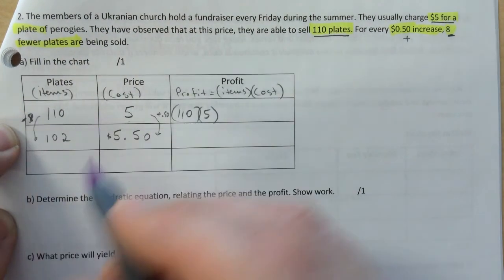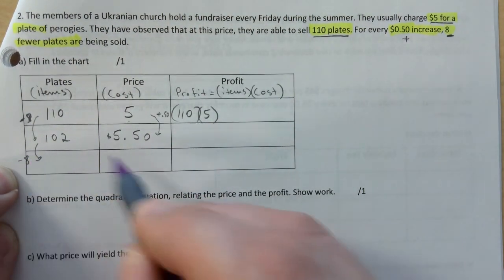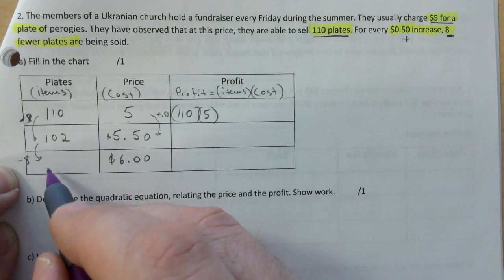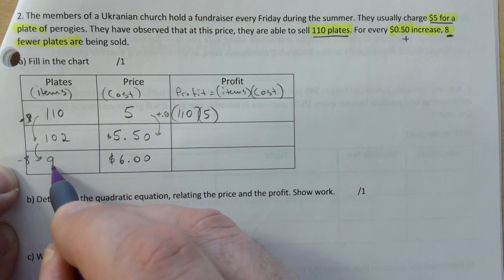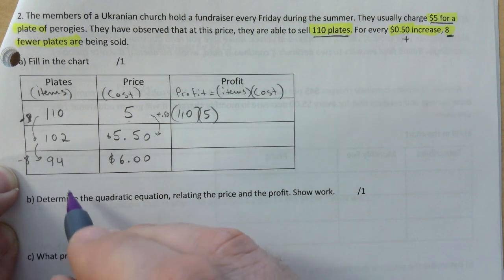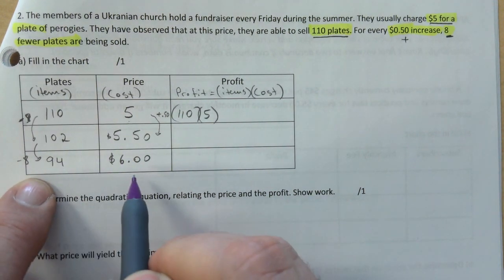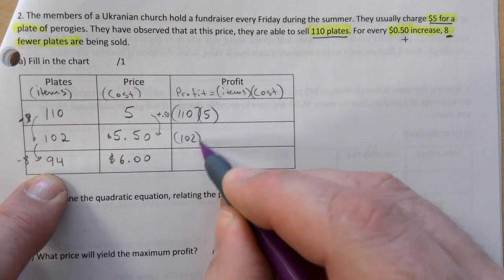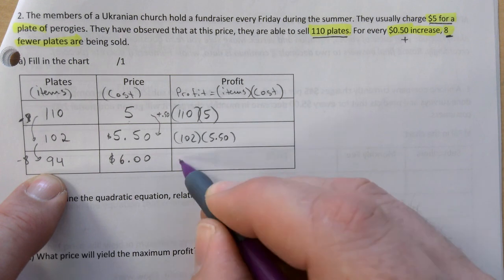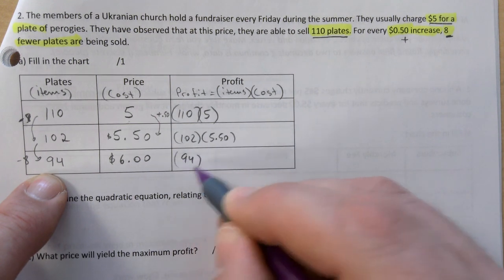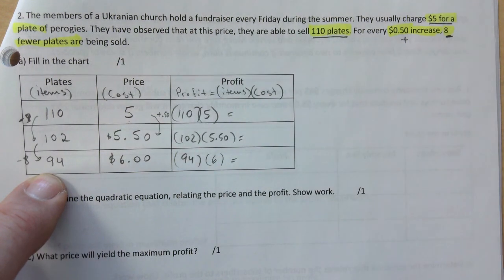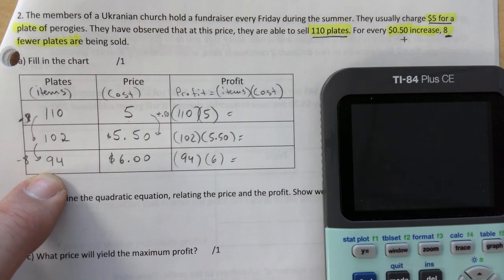Minus 8 there, and then another minus 8, and this will turn to $6 exactly, and this will be 94. Okay, so we have our different scenarios here, and now we can figure out this is 102 times 5.50. This is 94 times 6, and we will figure that out in a bit when we type this into our tables.